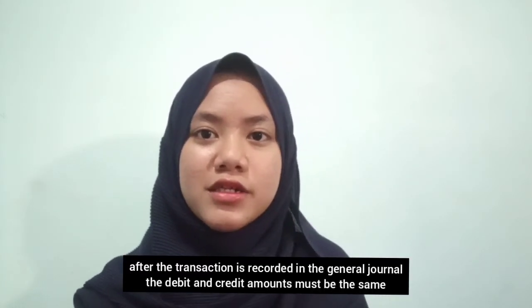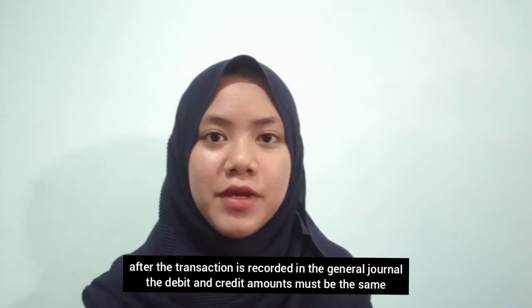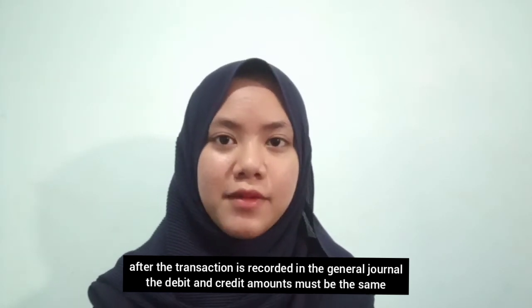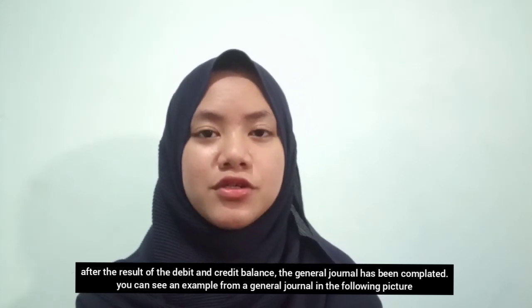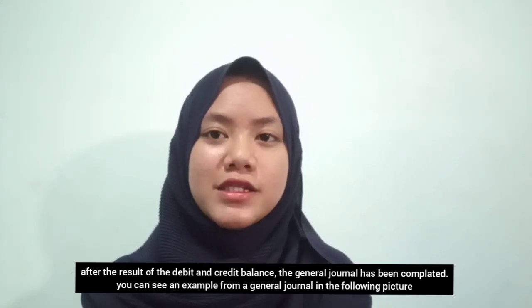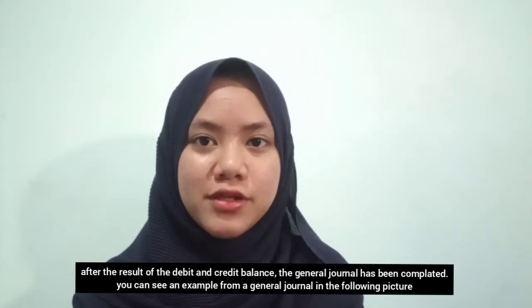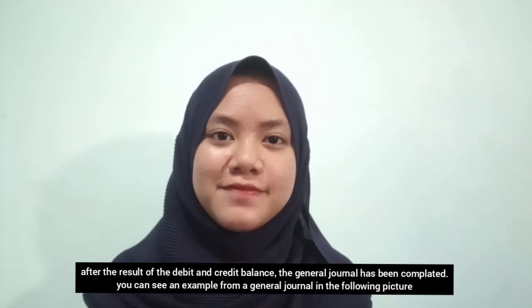After a transaction is recorded in the general journal, the debit and credit amounts must be the same. After the debit and credit balance, the general journal is complete. You can see an example of a general journal in the following picture.